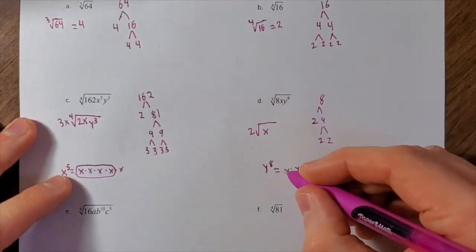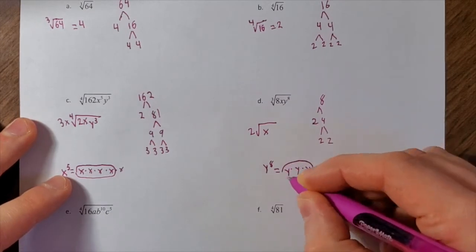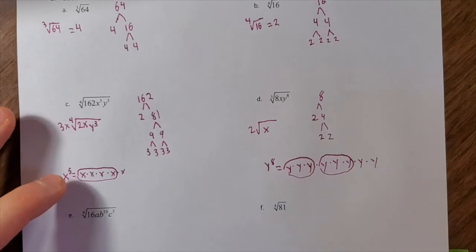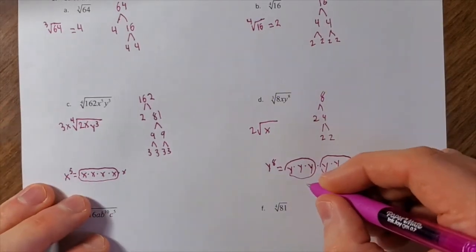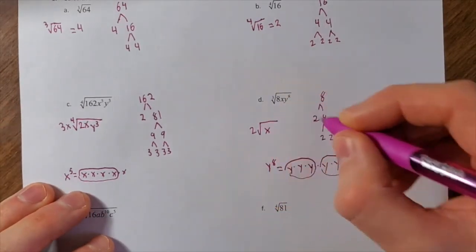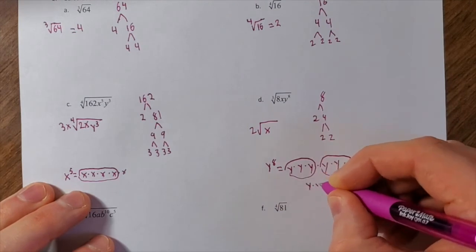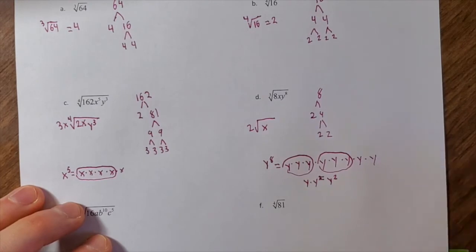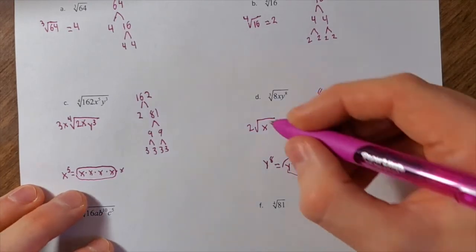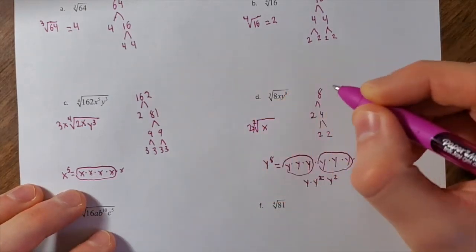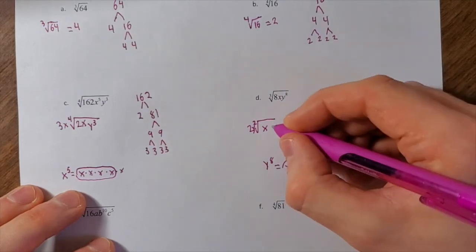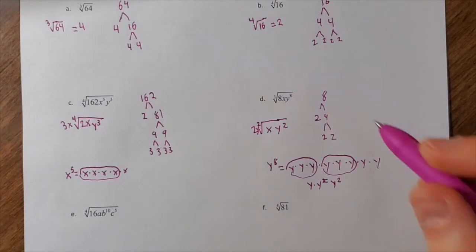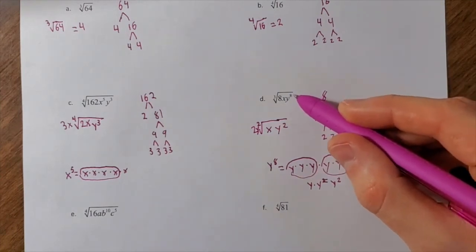And we can group them up into groups of 3 for our third root here, which means we can pull out a y times y, which is going to equal y squared, and we're going to be left with these other 2 y's inside. So we're actually going to pull out a y squared here, and then leave our other 2 remaining y's inside.